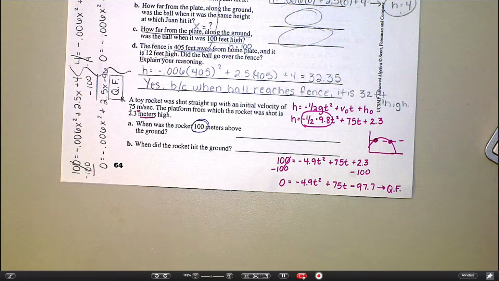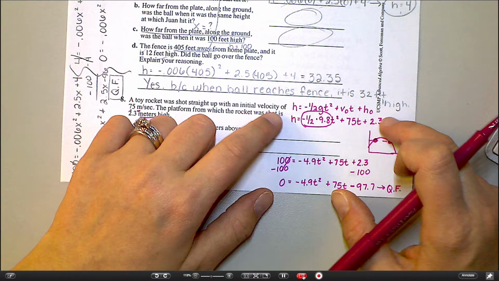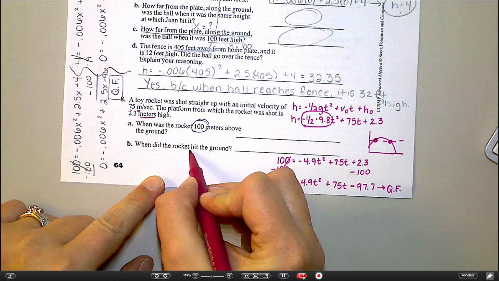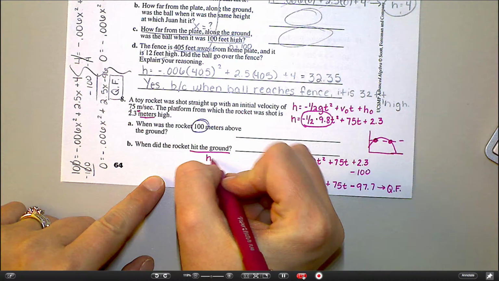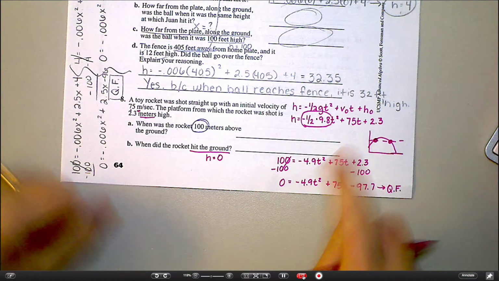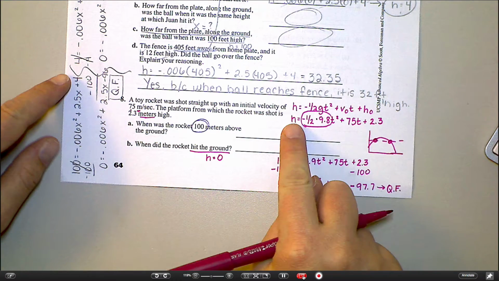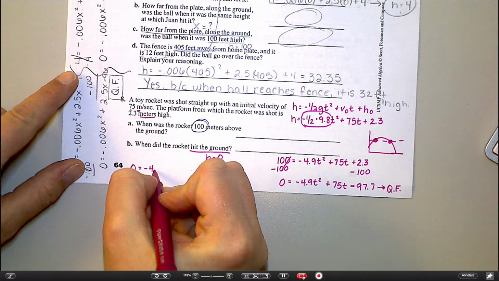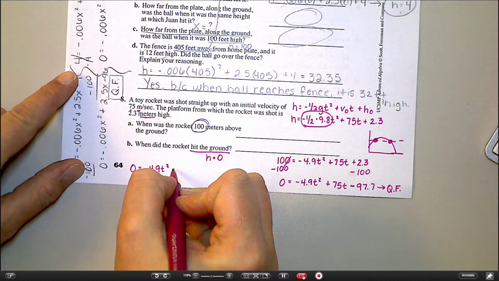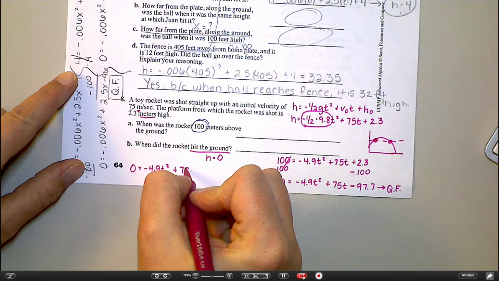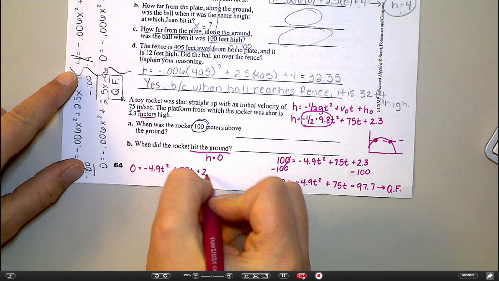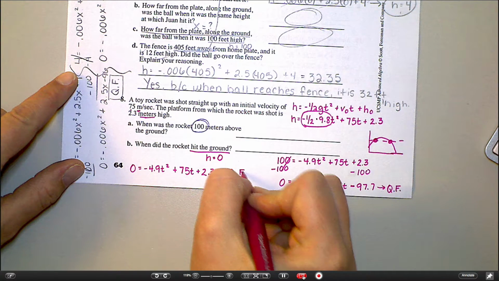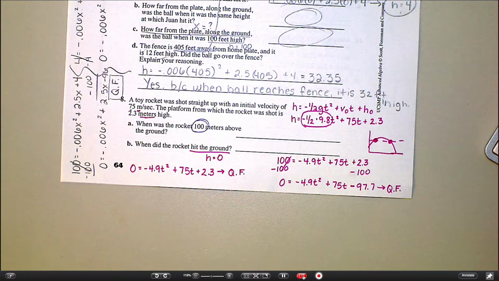Now for B, when did the rocket hit the ground? Looking back at my original equation, what can I plug in? Well, when I hit the ground, that's a height of 0. So I can go to this equation and put a 0 right here and make it 0 equals -4.9 t squared plus 75t plus 2.3. And once again, to solve, quadratic formula. I think you guys can take it from there.